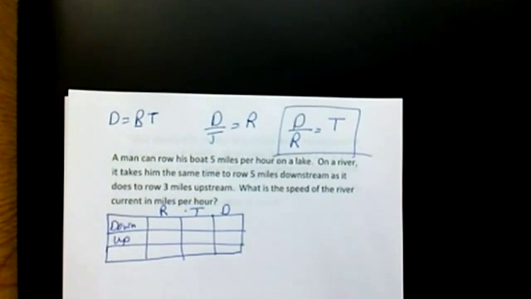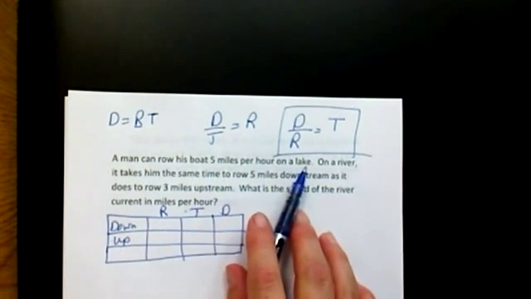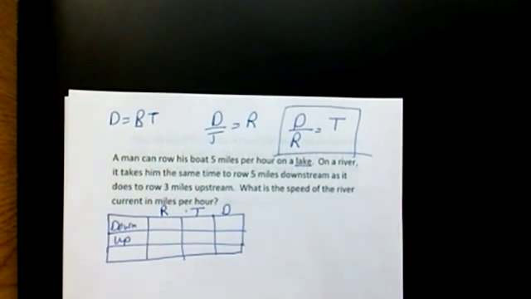So what do I know? It says a man can row his boat 5 miles per hour on a lake. What do we know about lakes? What about the water in a lake? No current. There's just a lake, okay? It gets rough and choppy, but it doesn't make a current. You're just kind of going up and down, but you're not moving anywhere. So it's pretty constant. So what does that mean?